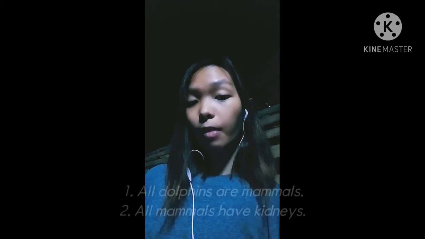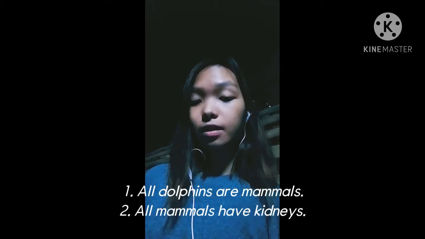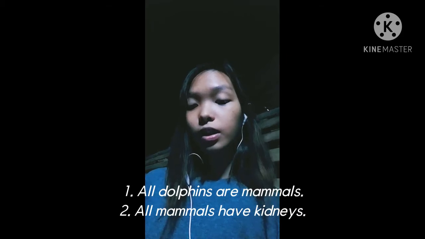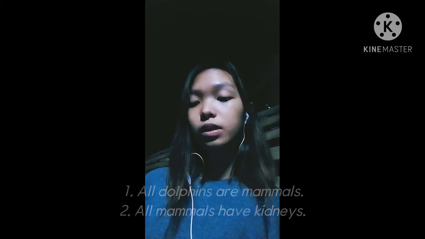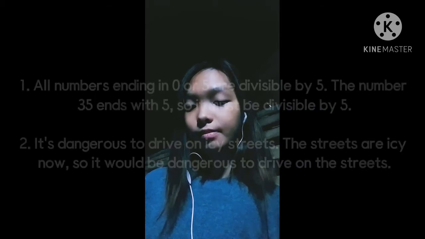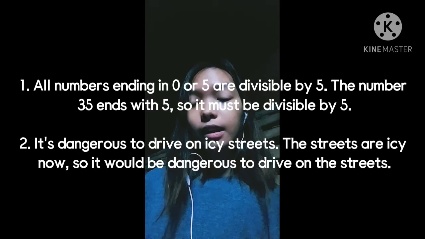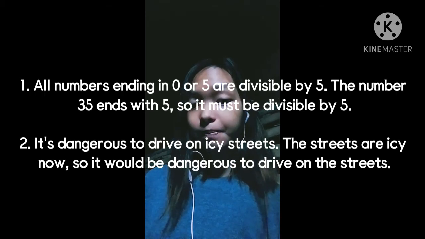All dolphins are mammals. All mammals have kidneys. Using deductive reasoning, you can conclude that all dolphins have kidneys. Remember, for this to work, both statements must be true. Okay, now that you have a good grasp on it, try a few examples. All numbers ending in 0 or 5 are divisible by 5. The number 35 ends with a 5, so it must be divisible by 5.